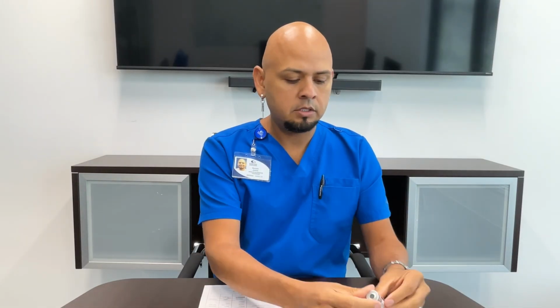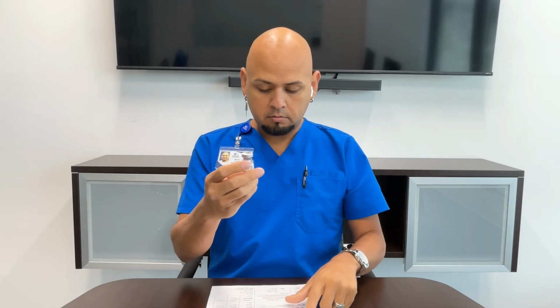I have here regular insulin. The vial is intact. Solution is clear, and it expires October 2033, so this is good.